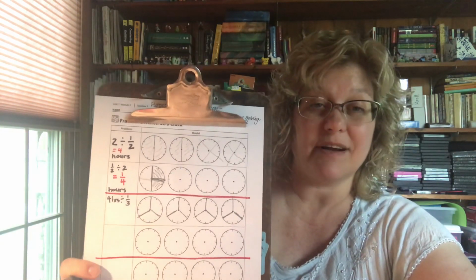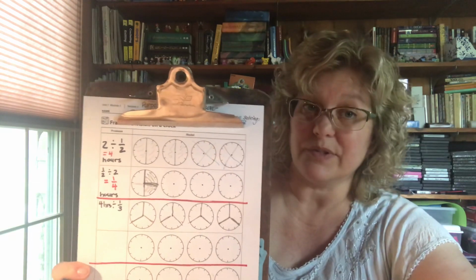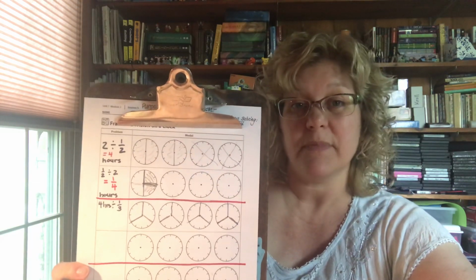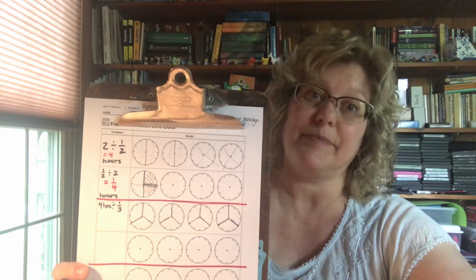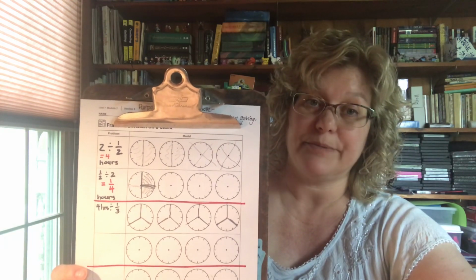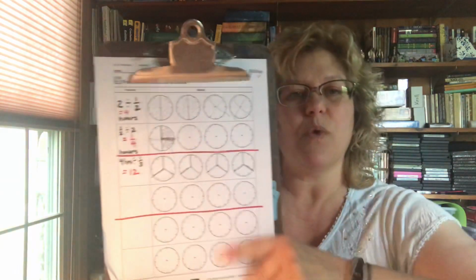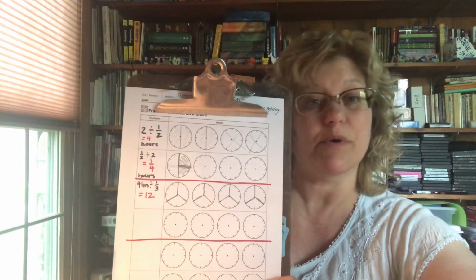Now, to find the answer on that, all I have to do is count those sections, right? But I know that 4 times 3 is how much? 12. So that one is going to equal 12 for my red. There are 12 1/3 in 4 hours.